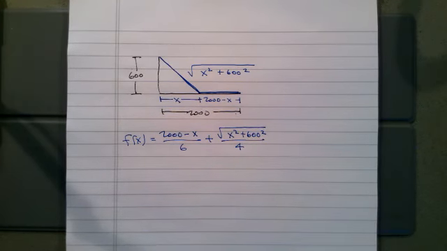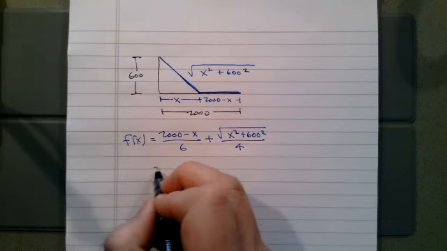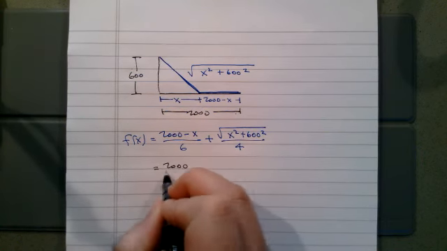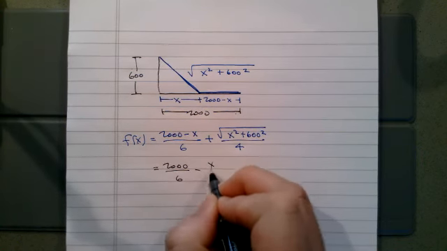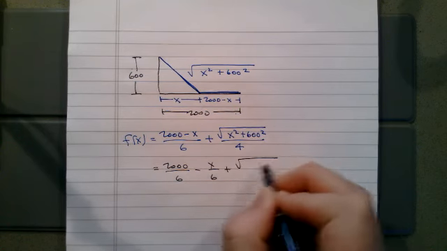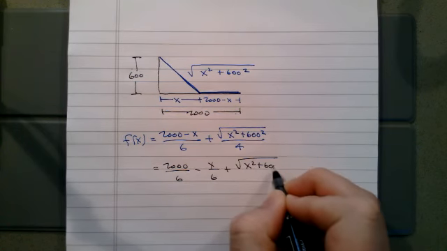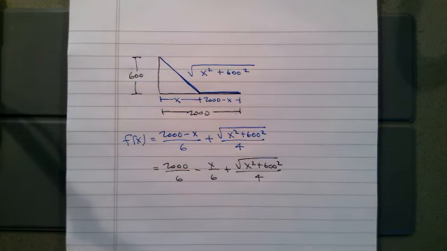Also, if we distribute this divided by 6, we get 2000 over 6 minus x over 6. When we take the derivative, this 2000 over 6 cancels out. So that might be handy, and something that wouldn't happen in the other problem. Any questions?